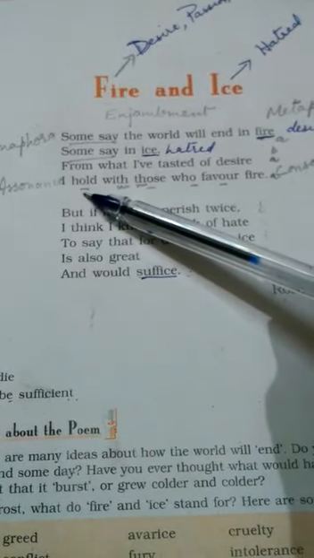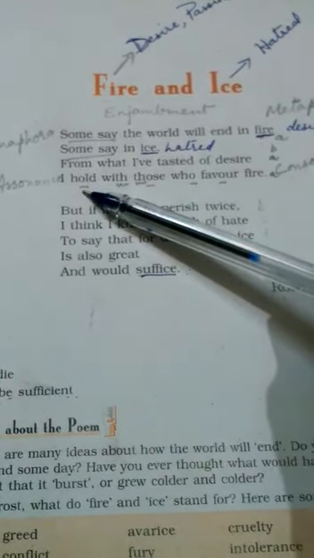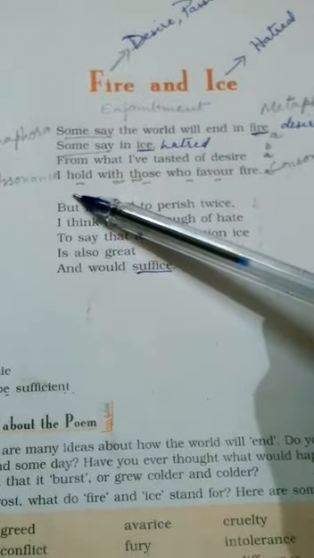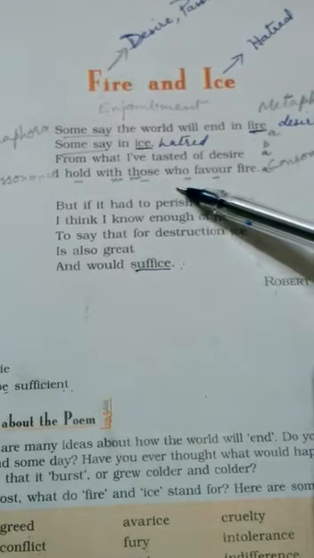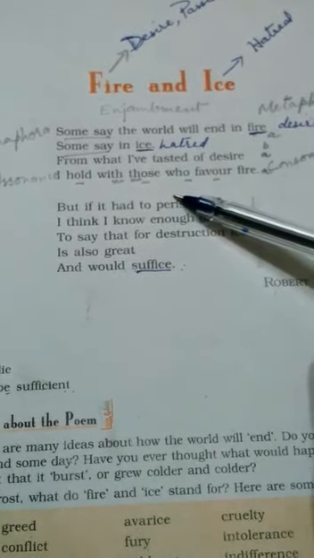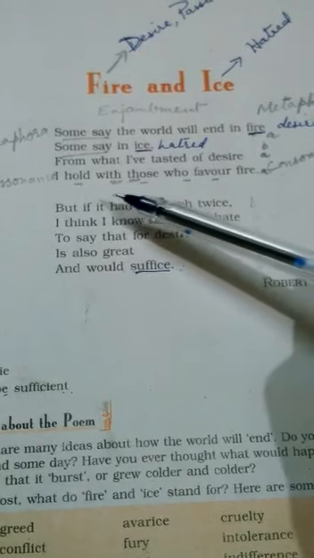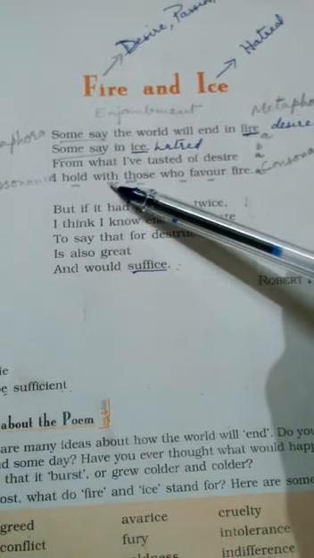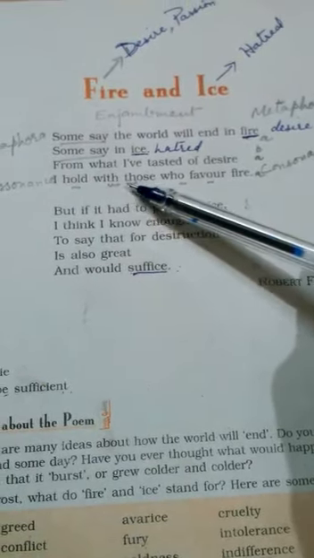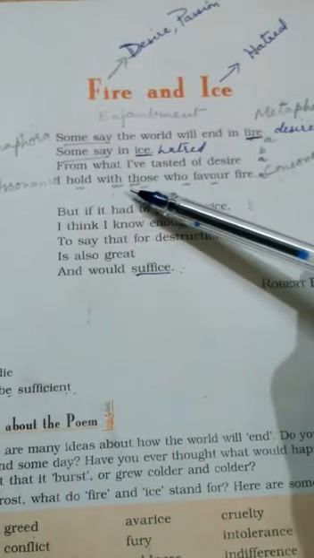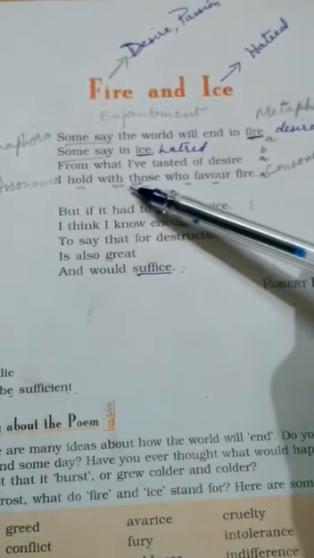So here it is assonance. In the same line we do find consonance also. Here the consonant sound is repeated. Which is the consonant sound here? With those. TH, TH is the consonant sound which is repeated here in the fourth line.